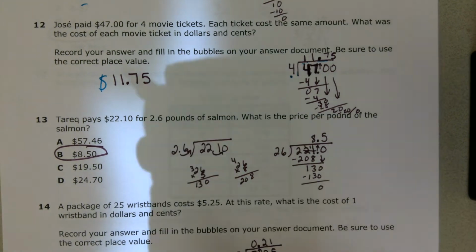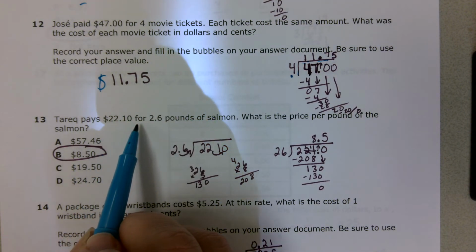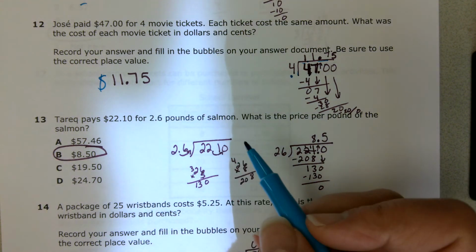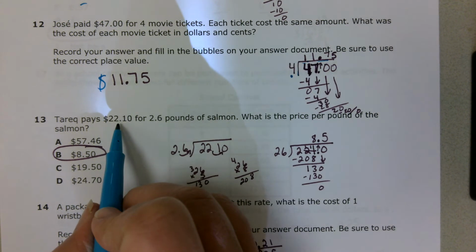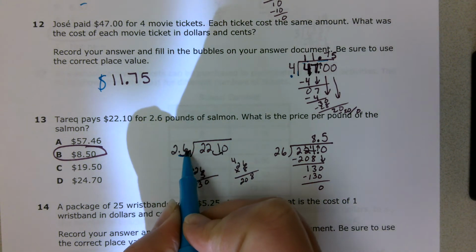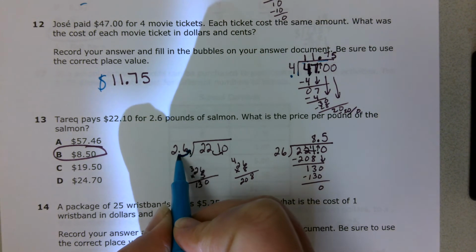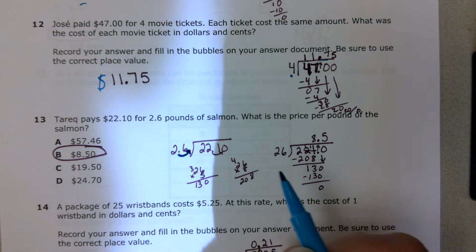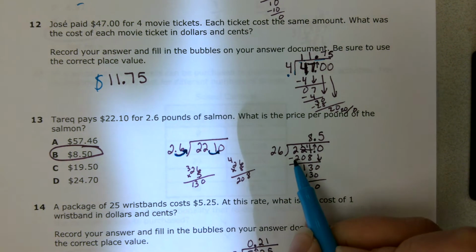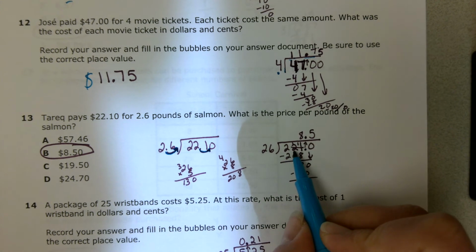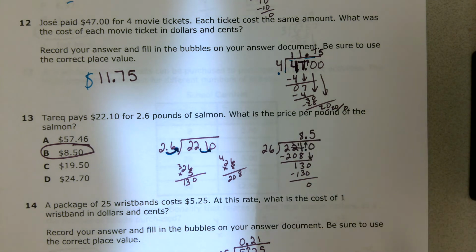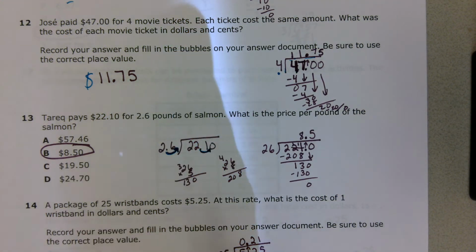Number 13, Tarek pays $22.10 for 2.6 pounds of salami. What is the price per pound of salami? Again, we're just finding our unit rate, so we need to divide 22.10 divided by 2.6. Remember, that needs to be a whole number, so we need to move that decimal point one place to the right, which means I need to move this decimal point to the right. I've rewritten it: 221 divided by 26. And when I divide that out, I get 8.5, which is $8.50 per pound.